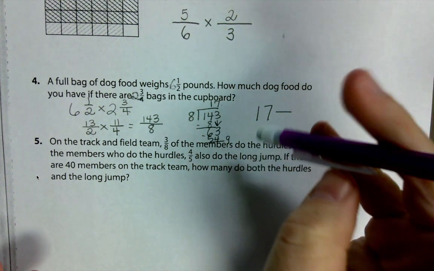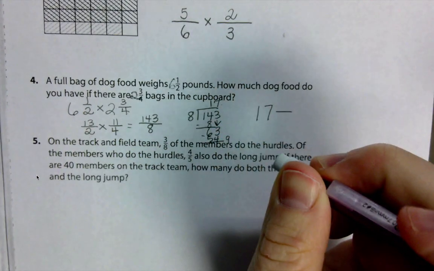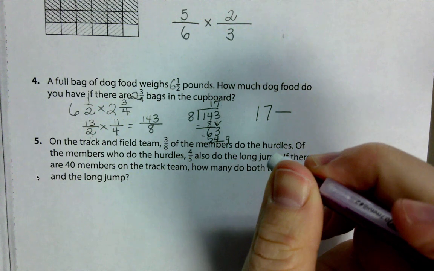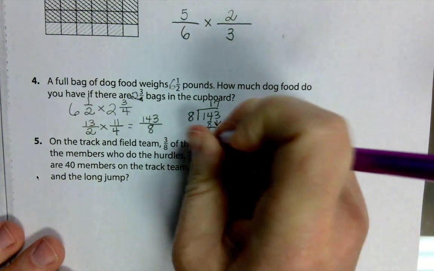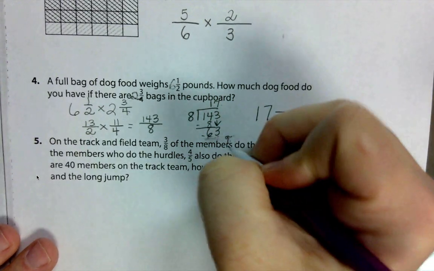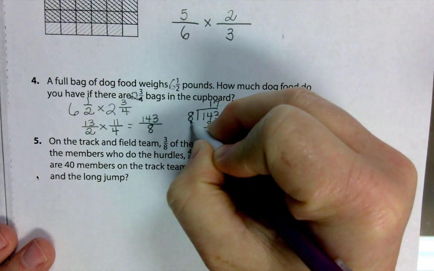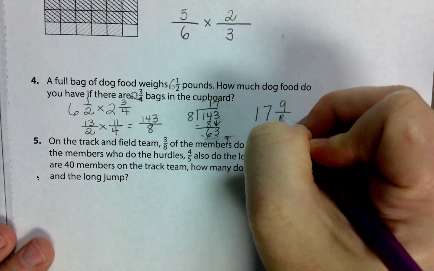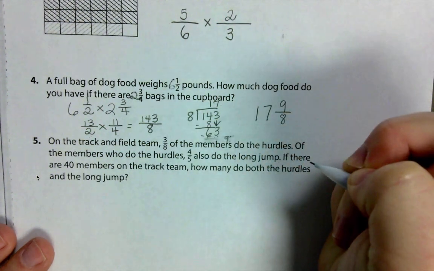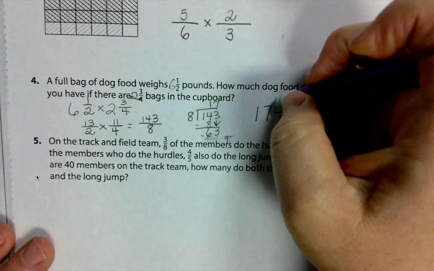You know why? Because 8 times 7 is 56, guys. See, even I make mistakes. It's 56, not 54. And you know how I caught that? Let me tell you real quick how I caught that. My remainder was 9, and if my denominator was 8, do you see I have an improper fraction? Again, that tells me I did something wrong.